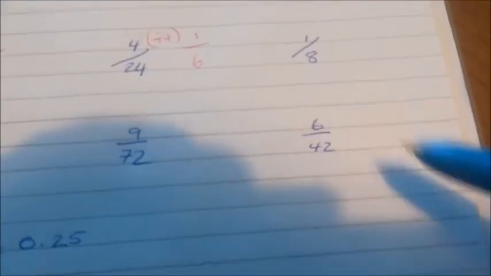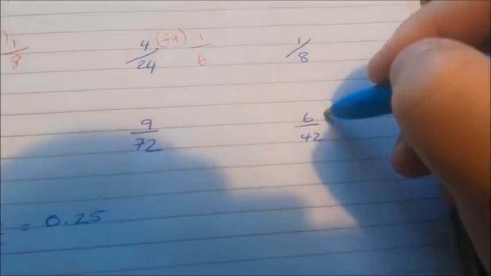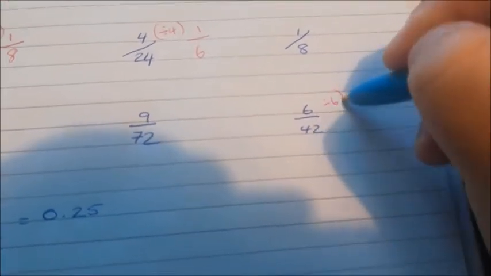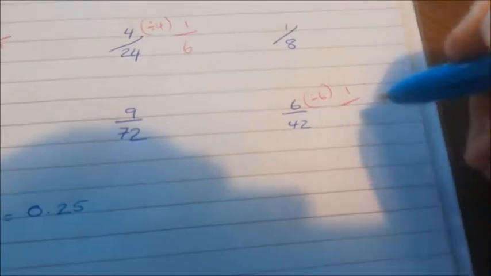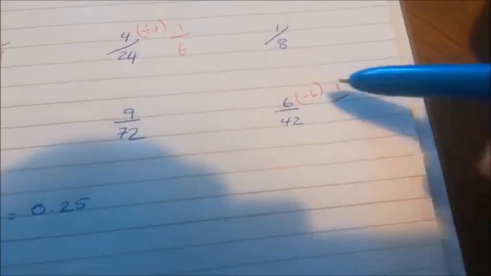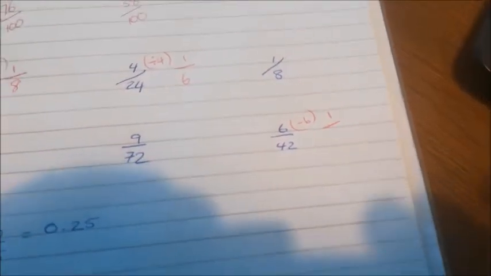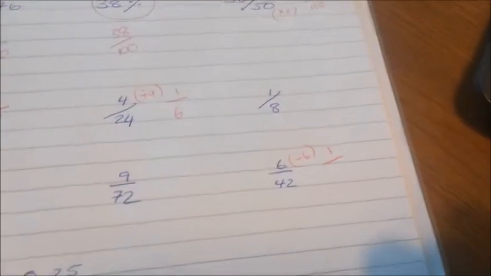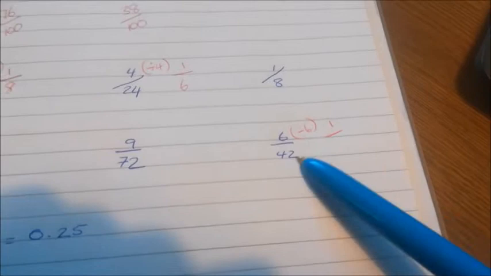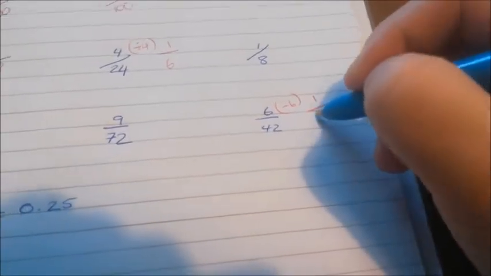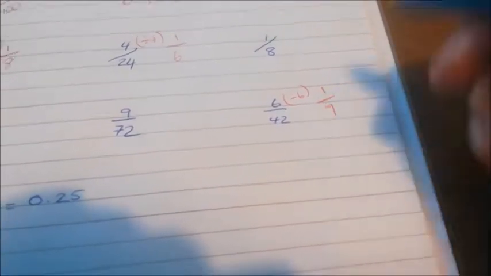Again, we need to try and get 1 as the numerator. So we could divide by 6. That would give us 1 as the numerator. 42 divided by 6. Well, I know 6 times 6 is 36, if that's a square number. So now we need to just add another 6 on. So 6 times 7 would be 42. So this is where our times tables will come in handy.